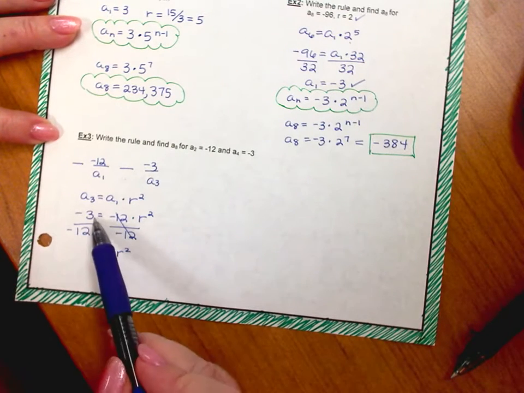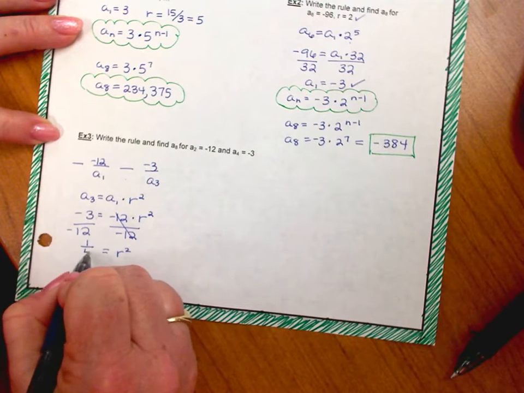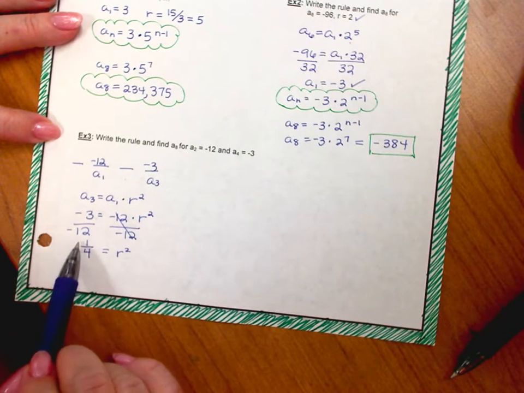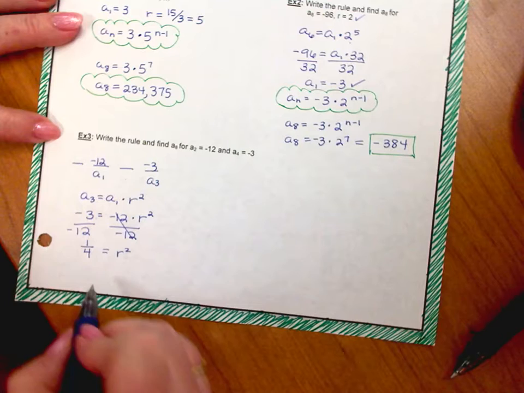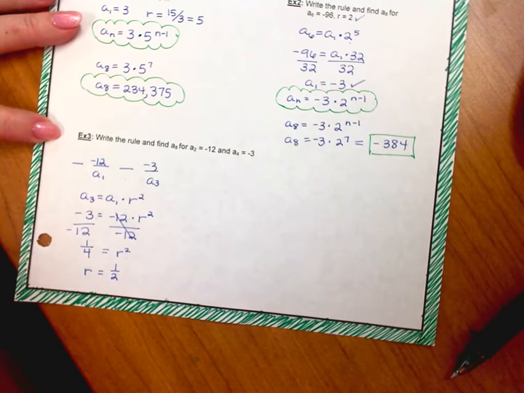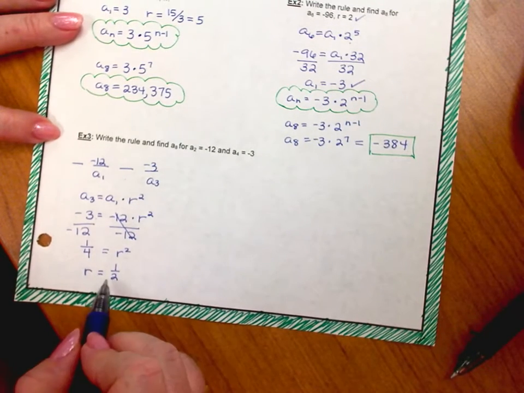On the left, negative 3 divided by negative 12 is positive 1/4. Okay, so take the square root of 1/4, which would be the square root of 1 over the square root of 4, and we're going to get r is equal to 1/2. And I know that's kind of positive and negative 1/2, but we're not going to worry about that right now. Okay, so now we have our ratio.